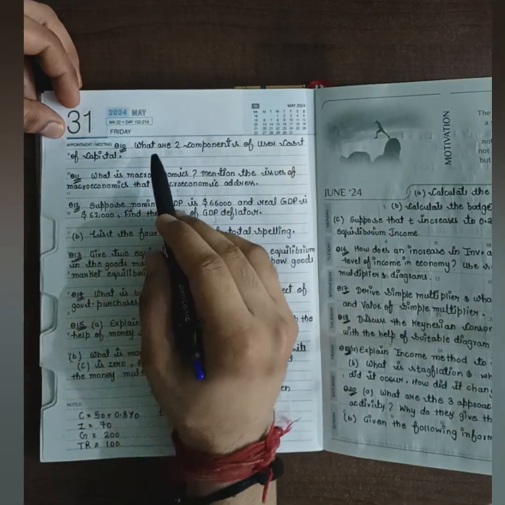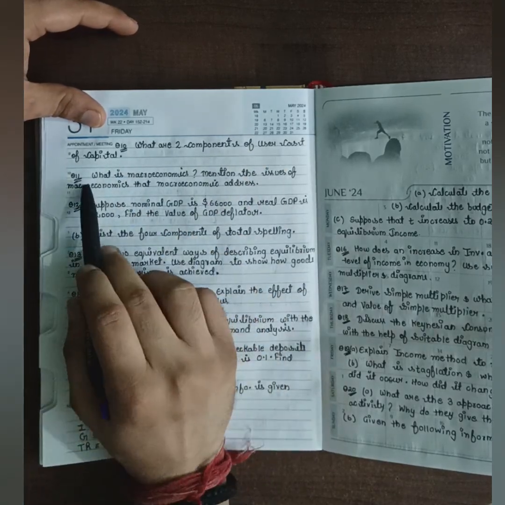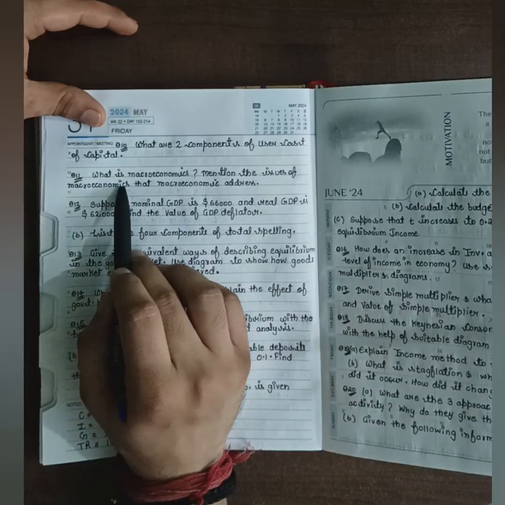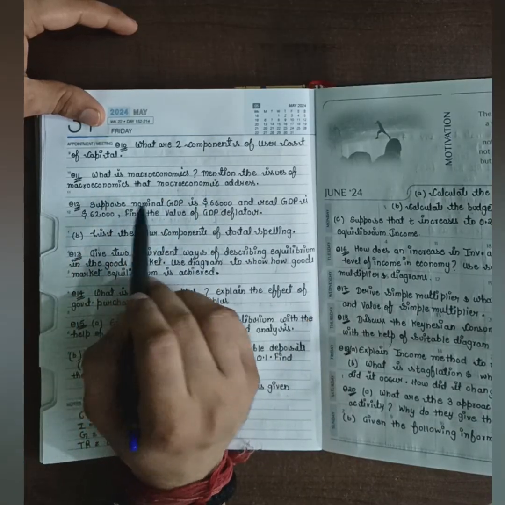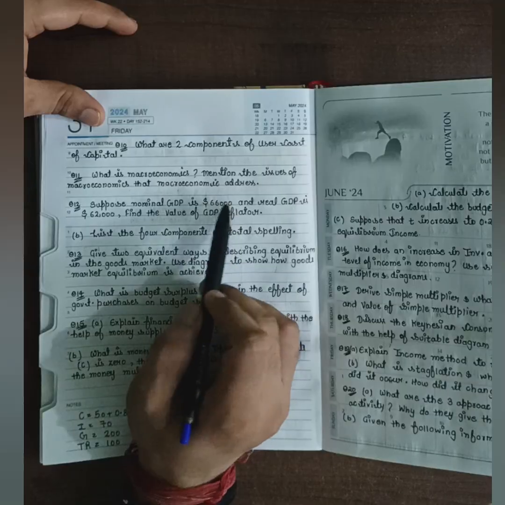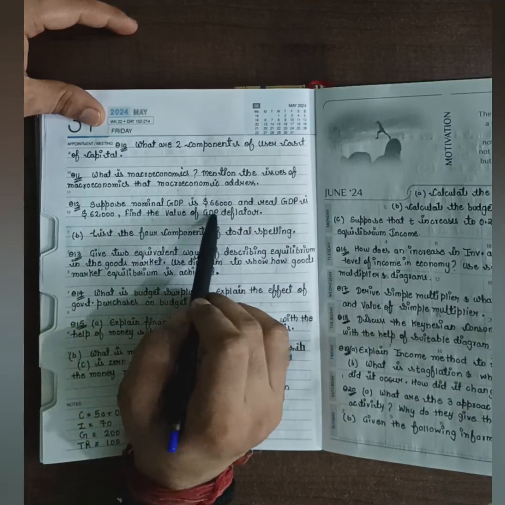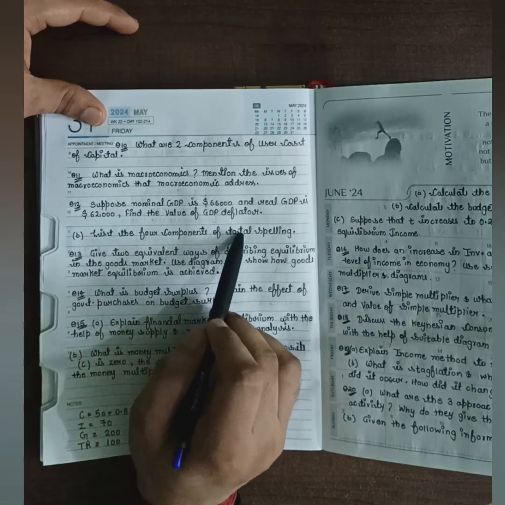Question number 10: what are the two components of user cost of capital? Question number 11: what is macroeconomics? Mention the issues that macroeconomics addresses. Question number 12: suppose nominal GDP is $66,000 and real GDP is $62,000. Find the value of the GDP deflator. B part of question number 12: list the four components of total spending.